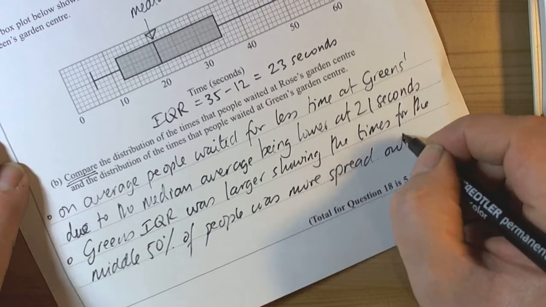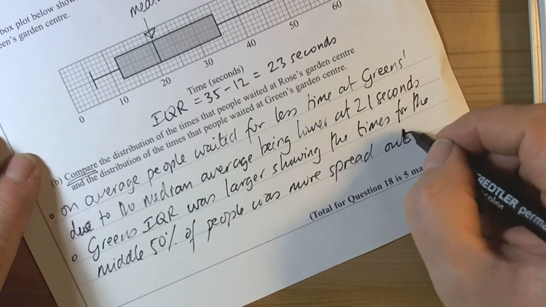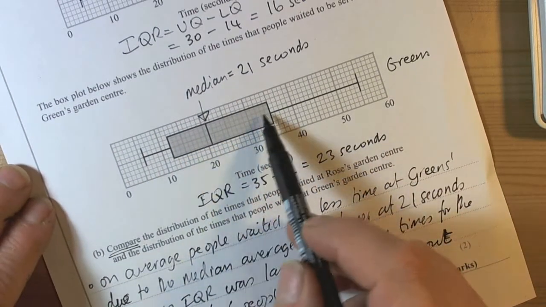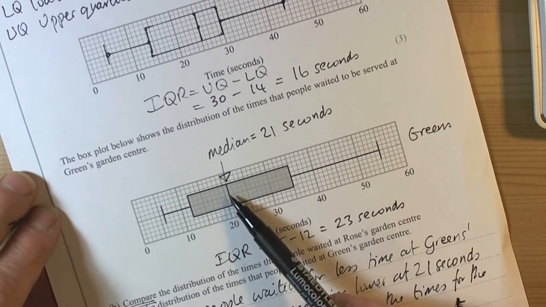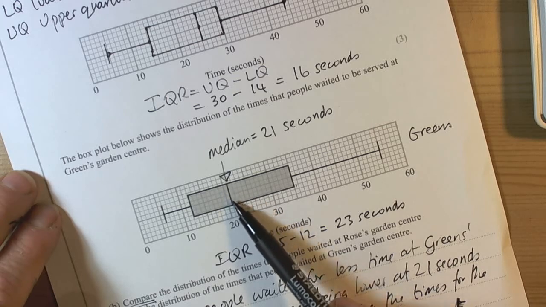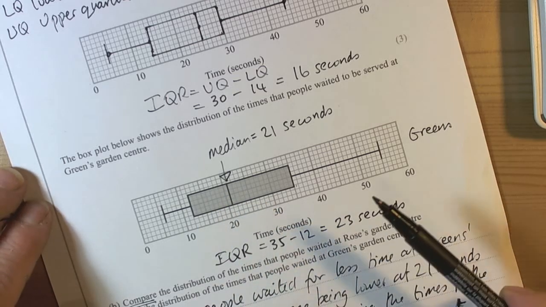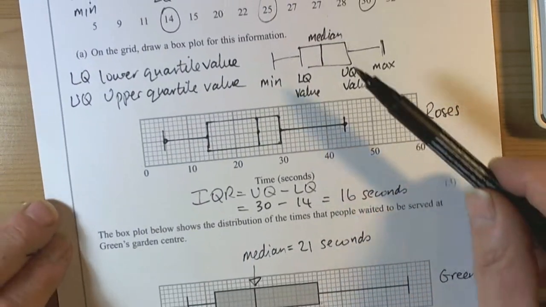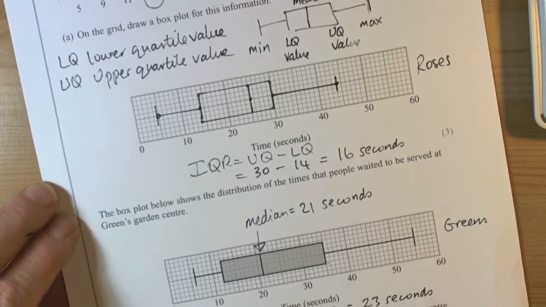So in other words, their interquartile range was larger, which suggests that the times that people wait is more spread out, although the average suggests that they are typically quicker for the 50% point, halfway point. So that's box plots and how we compare them.